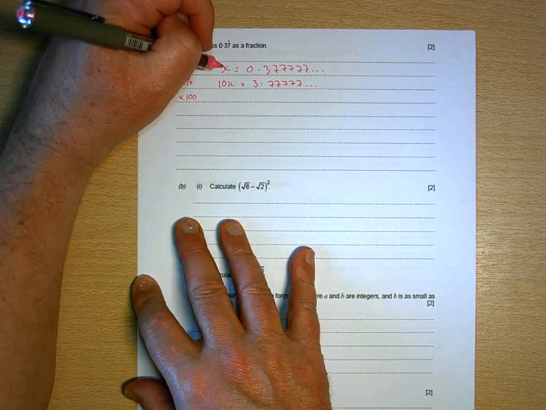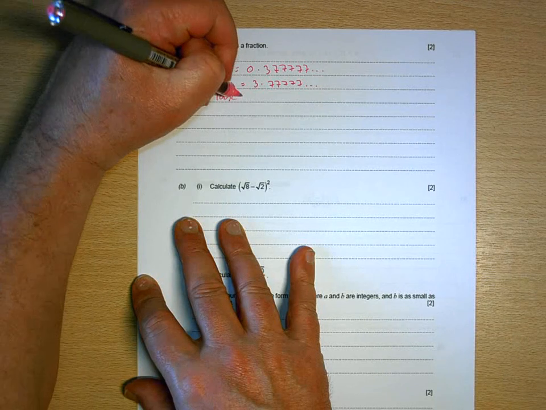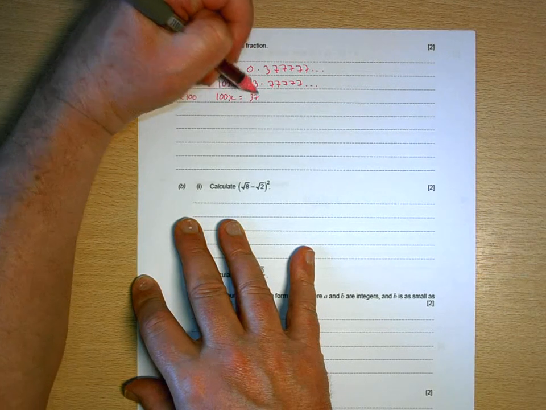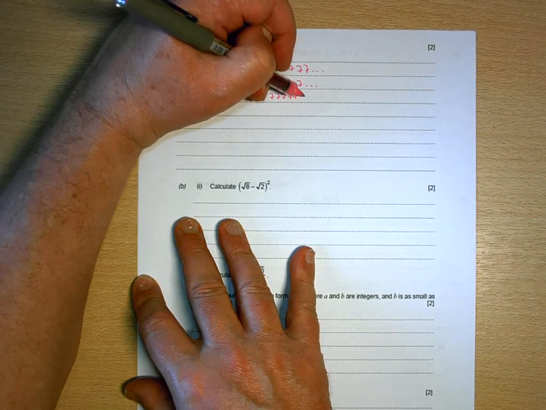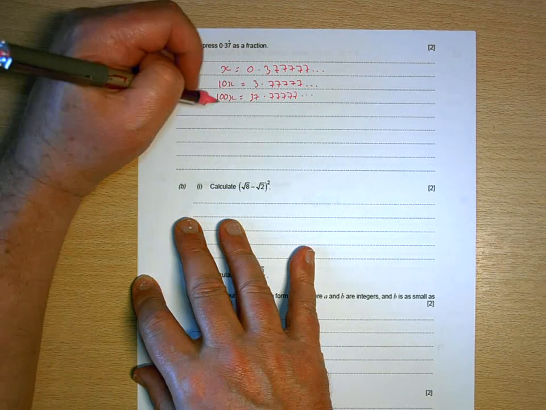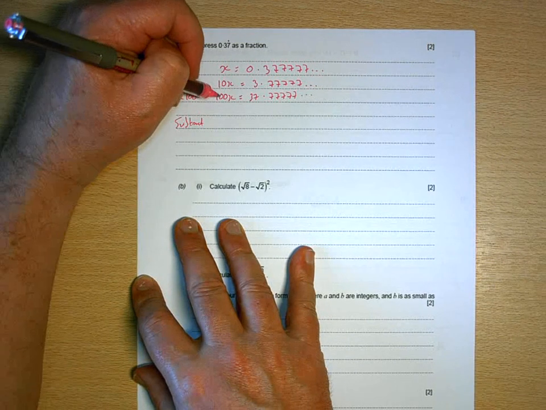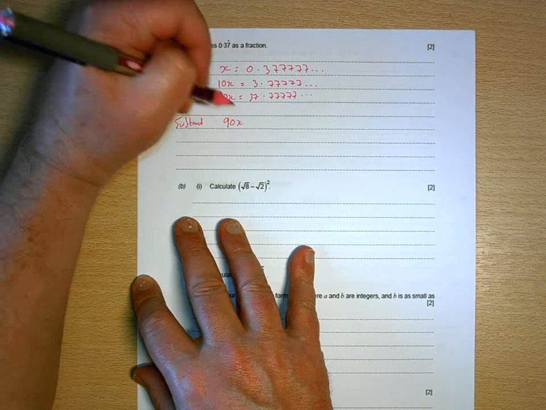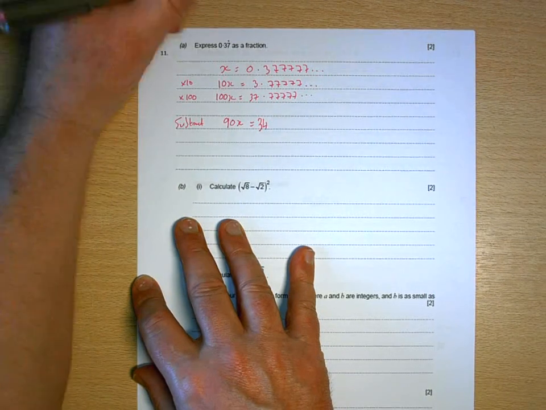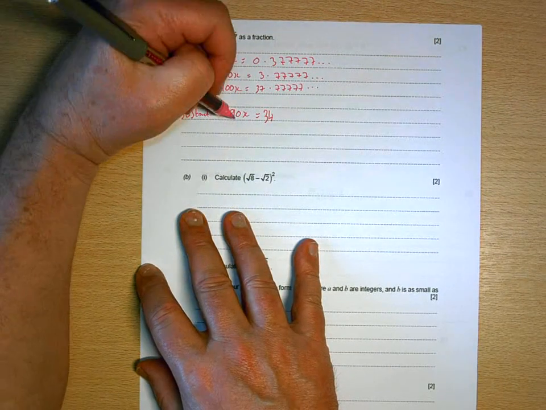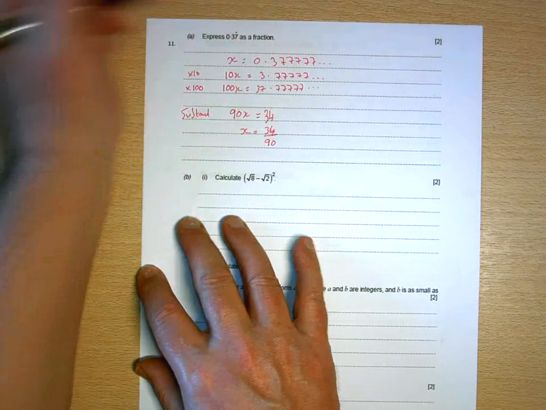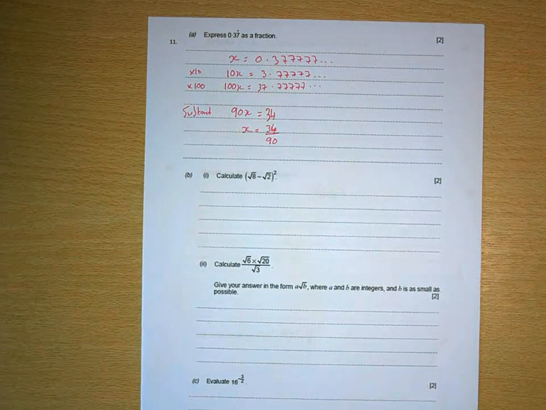So if I multiply it by 100, I get 100x, and that will move the point twice to give me 37.77, and so on. So when I subtract these two, that then goes, and I'm left with 100 take away 10, 90x, 37 take away 3, 34, and the repeating part is gone. To get the x on its own, I divide by 90, which gives me my recurring decimal of 34 over 90.